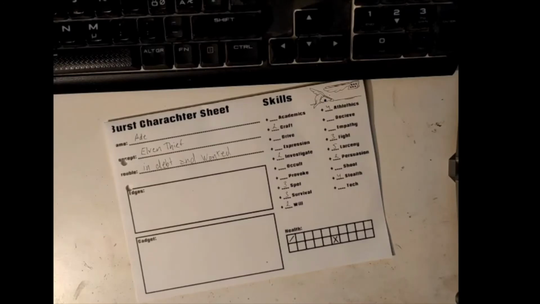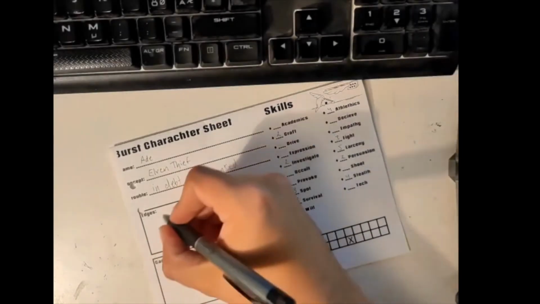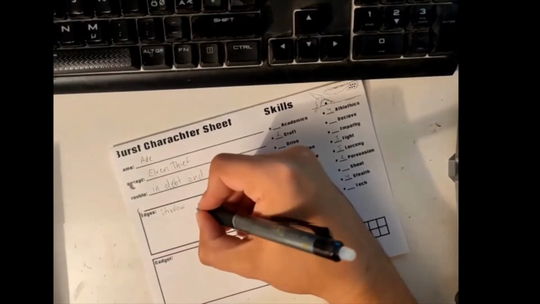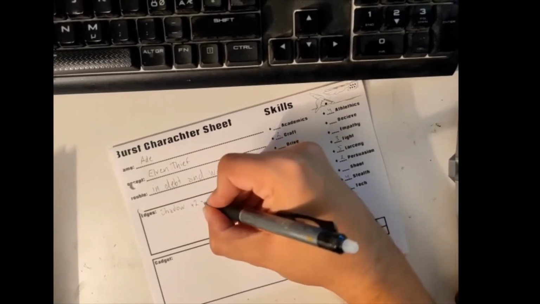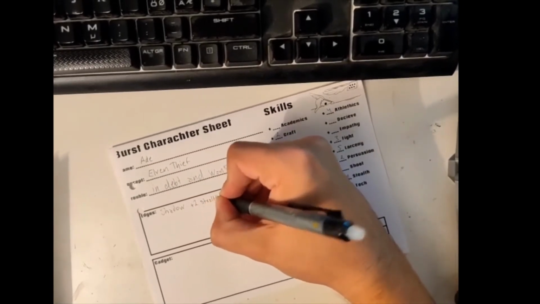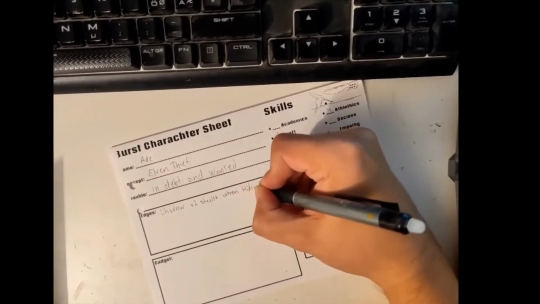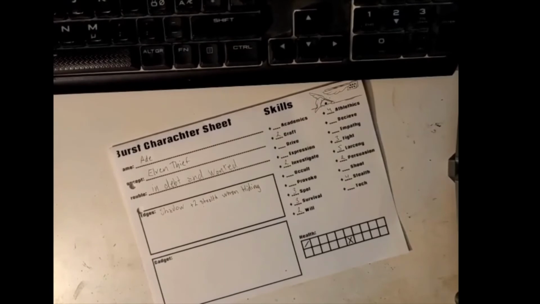I'm gonna give him an edge. I will call it shadow, because he's mastered the art of keeping still and keeping quiet. So when he's hiding, he's gonna get a +2 on stealth. +2 stealth when hiding. I think that works. He needs another.